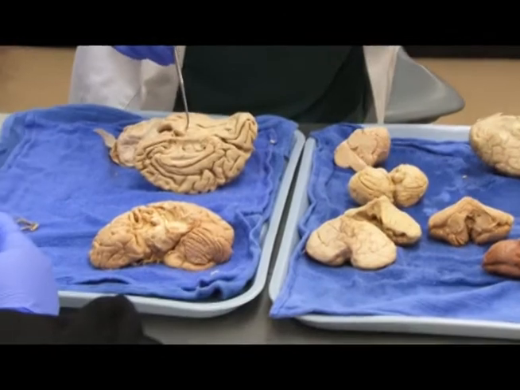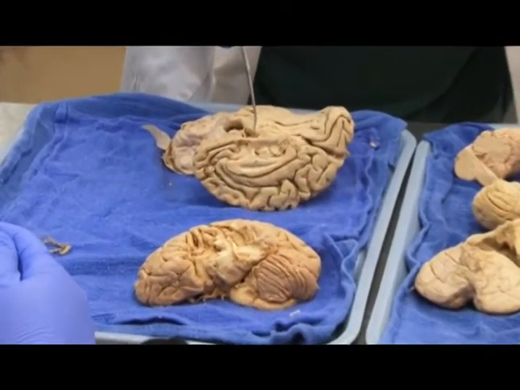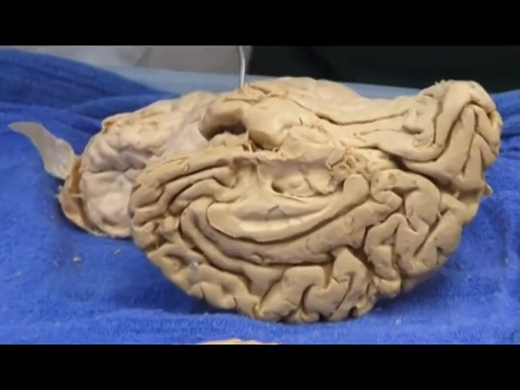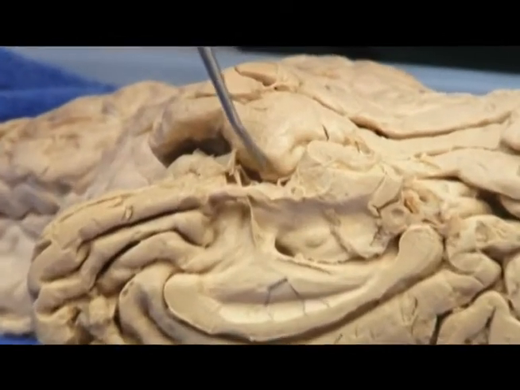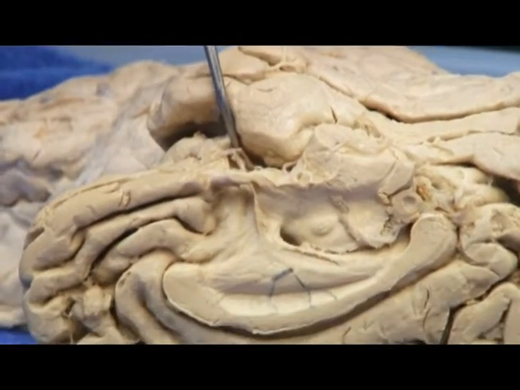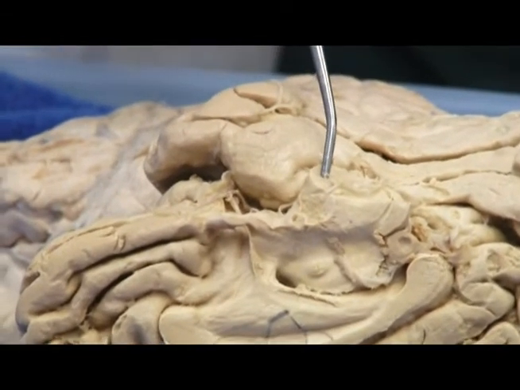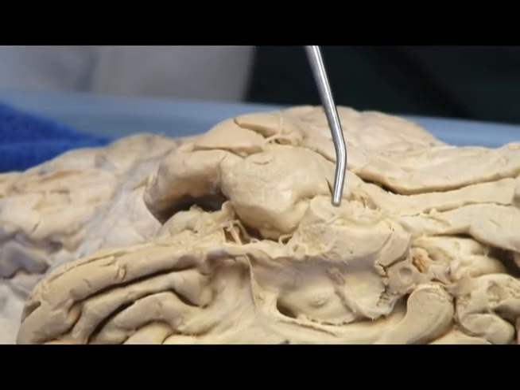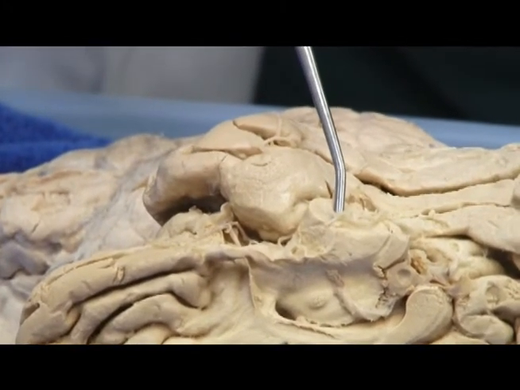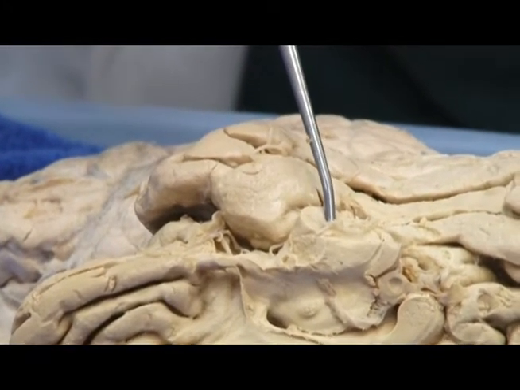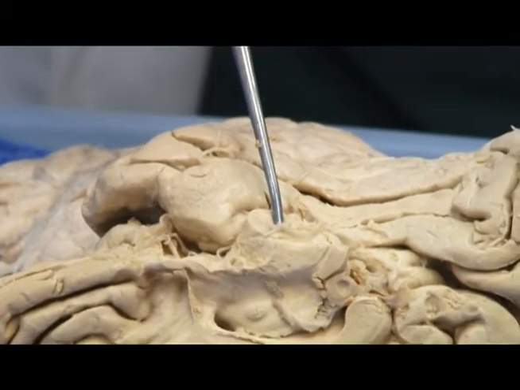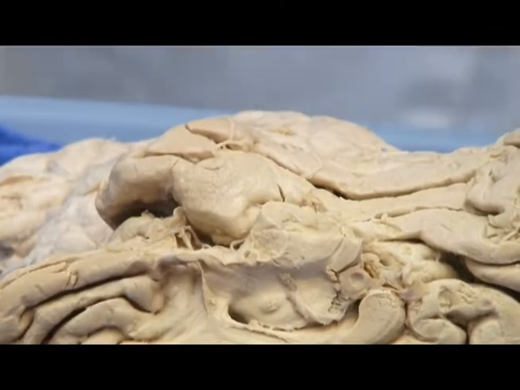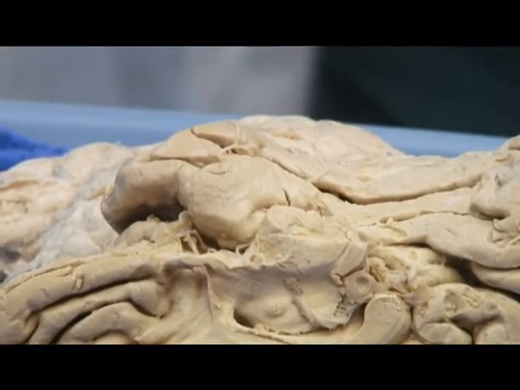If everybody can see from there, stand up if you have to. This is the uncus. It's on the inferior temporal gyrus, and it's a little bump called the uncus. Very important. Look how close it is to the midbrain. The uncus compresses the midbrain if the intracranial pressure gets too high and causes the patient to go into an irreversible coma. The third nerve, the oculomotor nerve, gets caught up in that, causing fixed and dilated pupils.